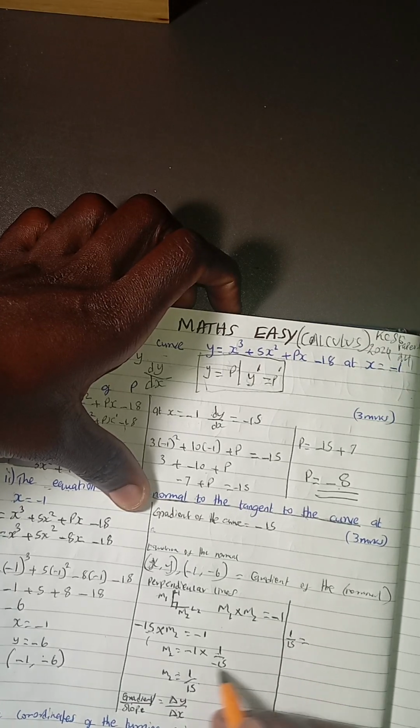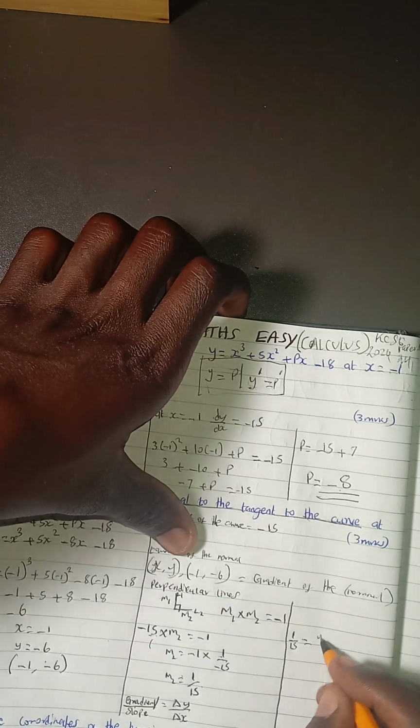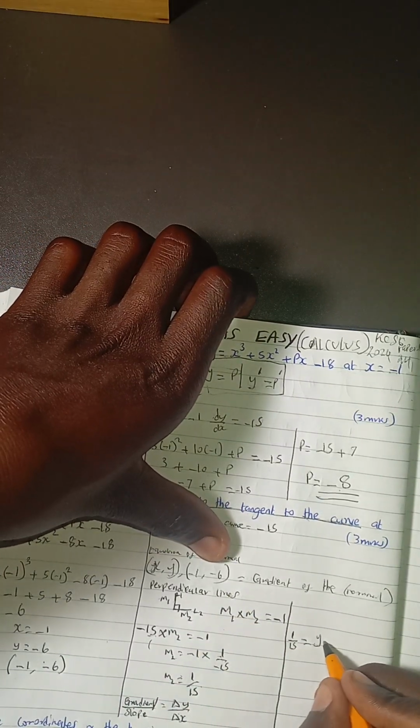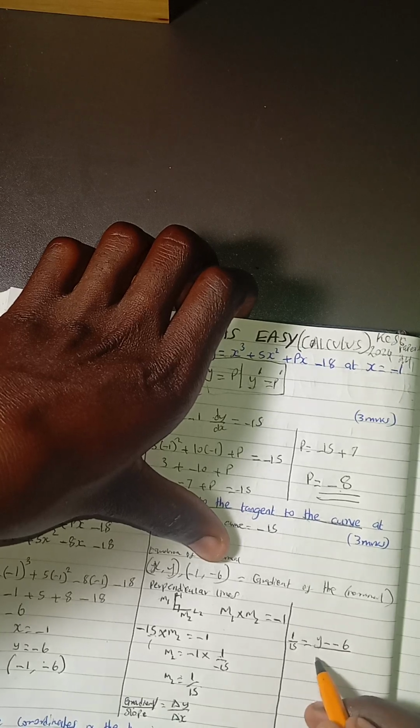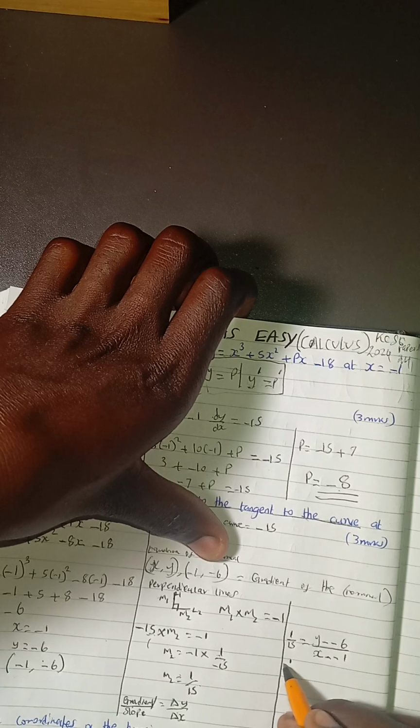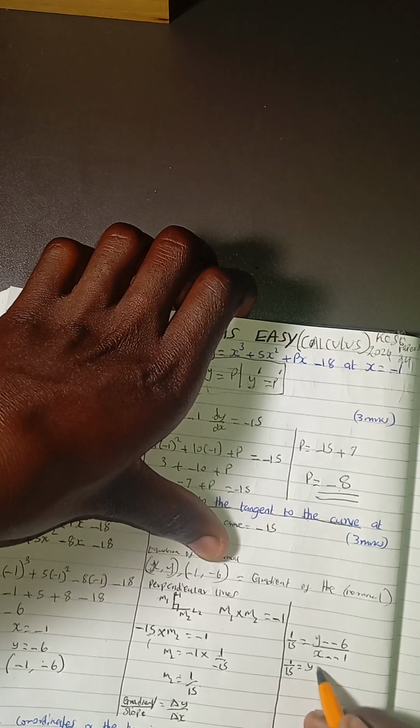Then for the change in y, we take the point y, then minus the y here, so y minus negative 6. Then we take x minus negative 1. That will be 1 over 15 equals y plus 6 over x plus 1.